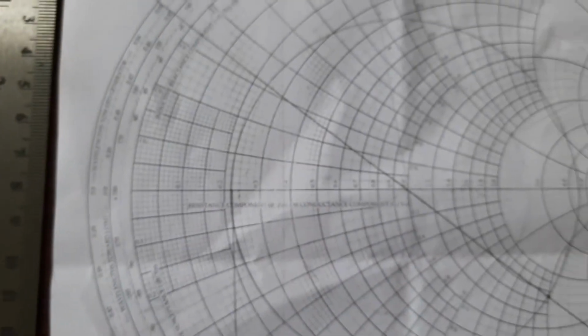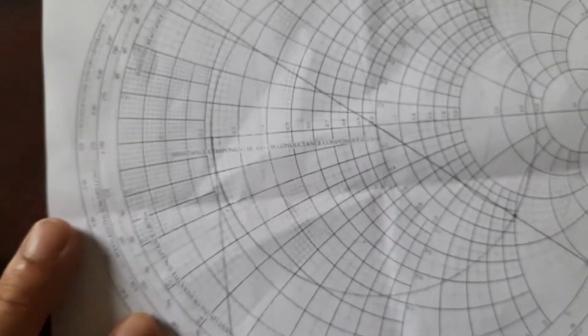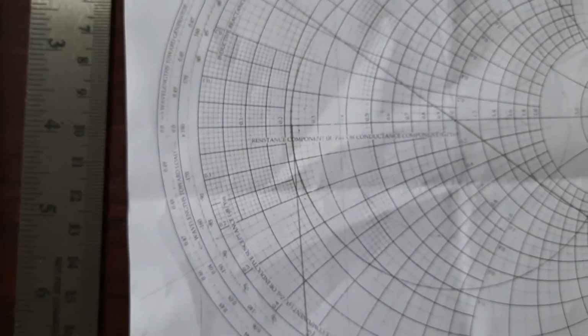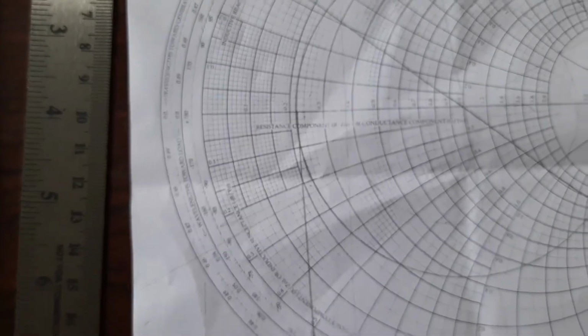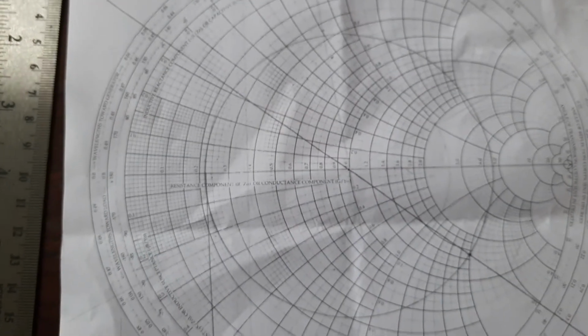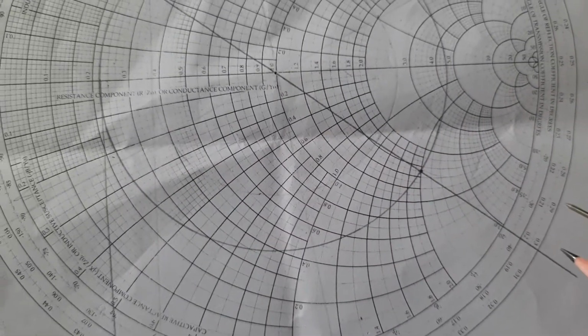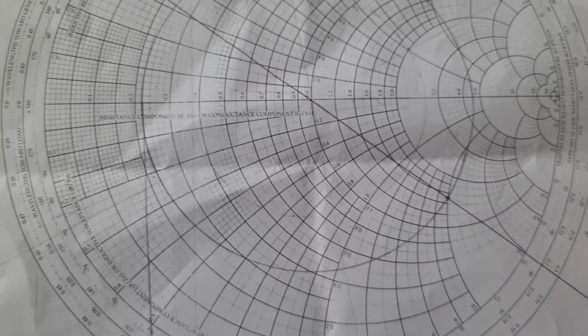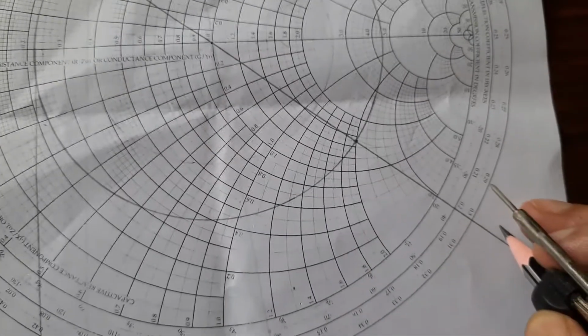Now we have drawn the circle. As we have drawn the circle, we are also going to find out the reflection coefficient angle. So it is around 38 degree. So this is 38 degree over here.